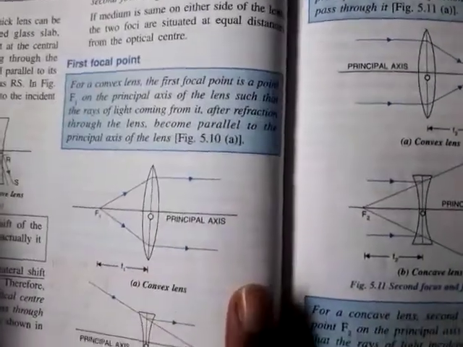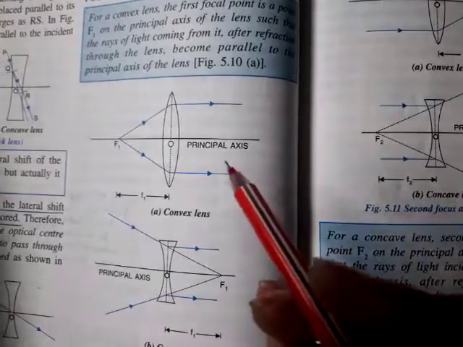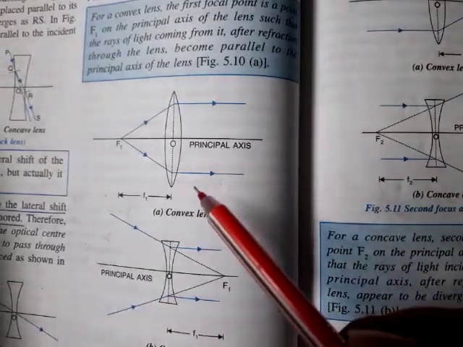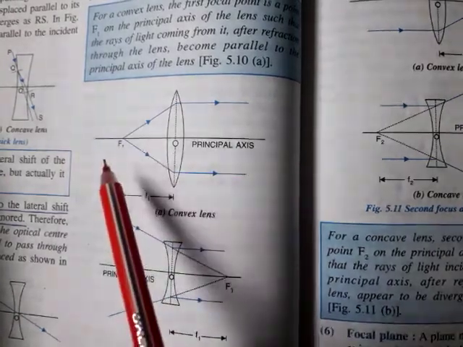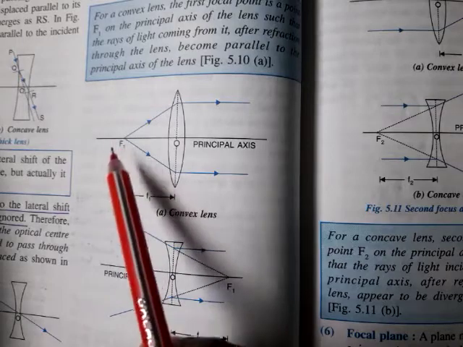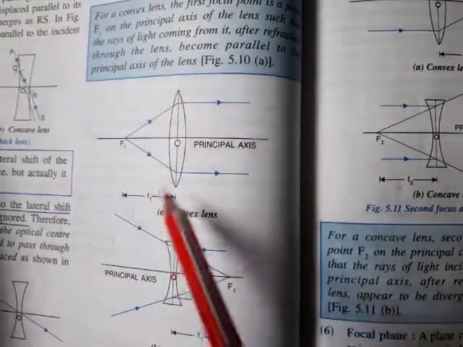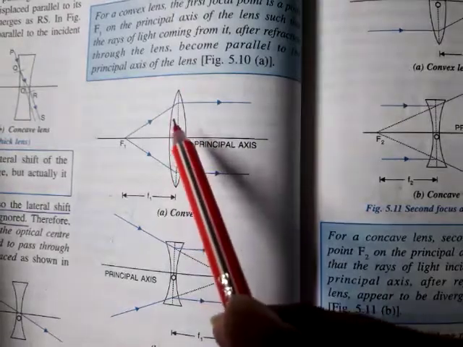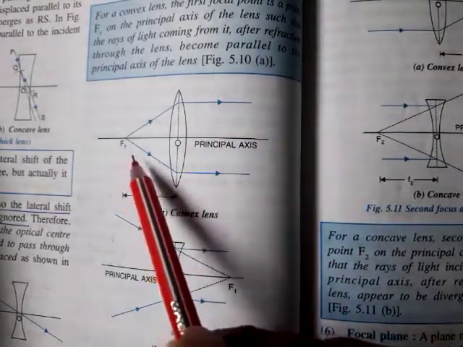Just see the diagram, shown here for the convex lens and the concave lens. Whenever a ray of light comes from f1 and is incident on the lens, it passes parallel to the principal axis. This is f1.